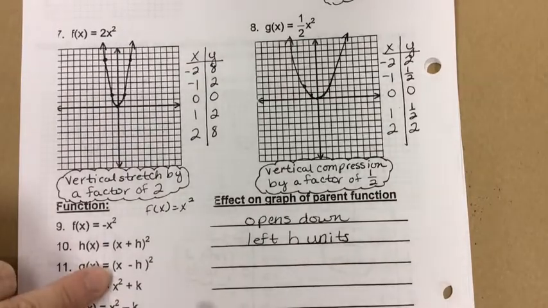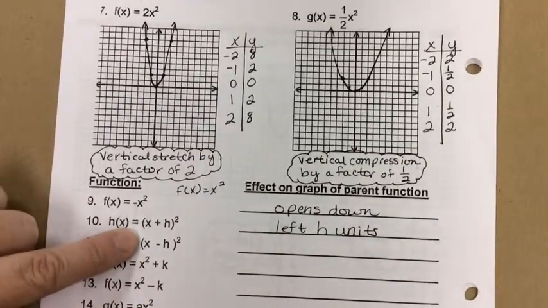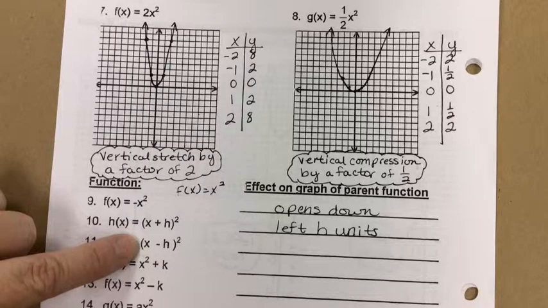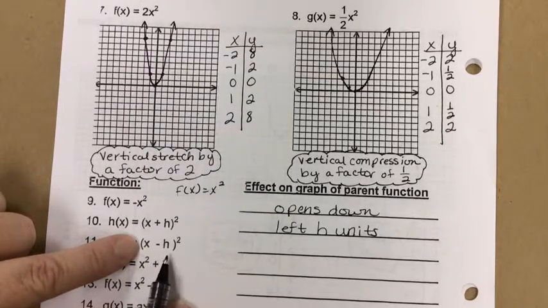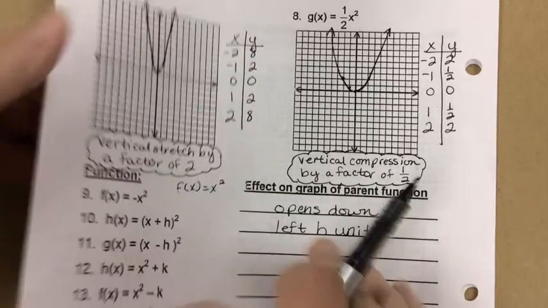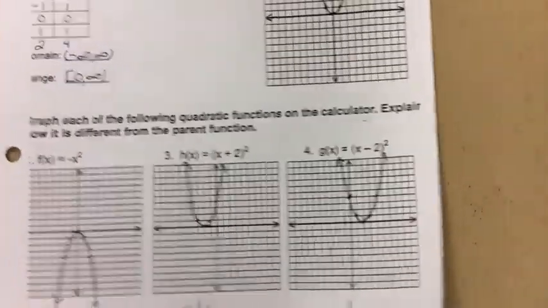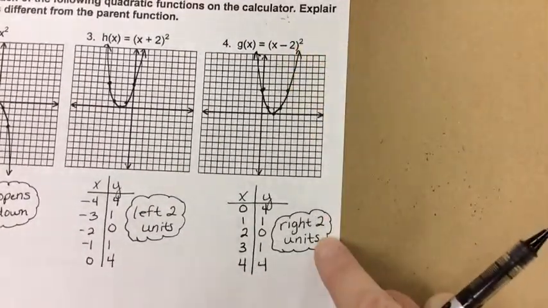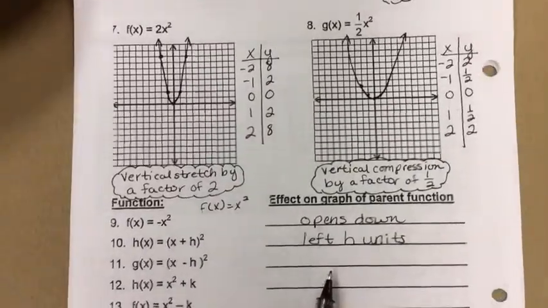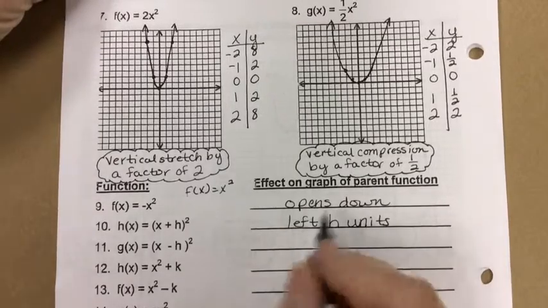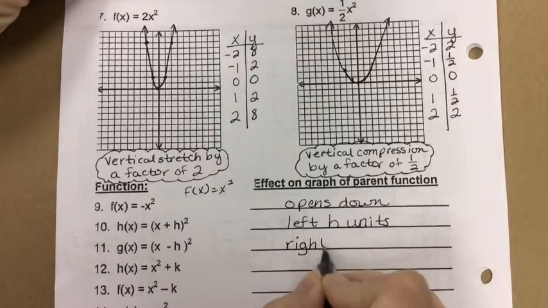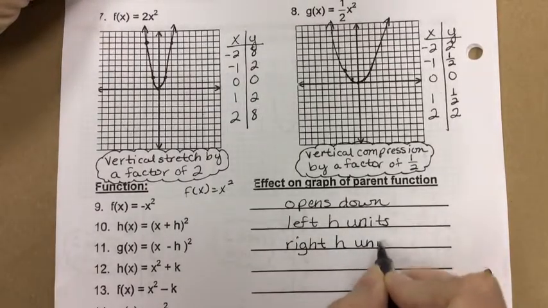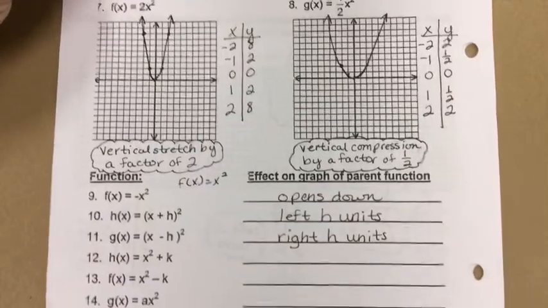The next one, also in parentheses, so it's going to move left or right. In parentheses means left or right. But this one says minus h, so you would think it's going to move left, but since it's in parentheses, it does the opposite. So let's look and see what happened over here. When we put a minus 2 in the parentheses with the x, it made it move right 2 units. And so that's exactly what's going to happen here. When we do x minus h squared, it's going to move right h units. Whatever number that h is, that's how many units it would move right.